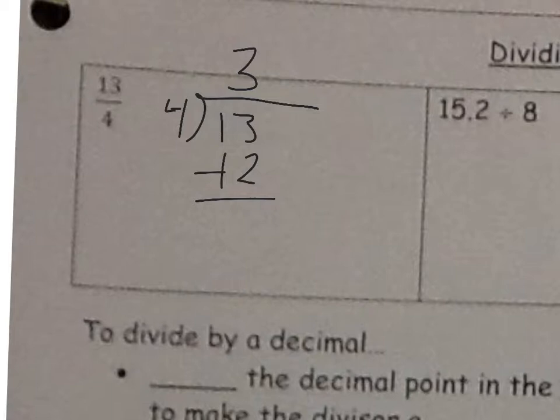1. But since we're in the decimal section, if we're asked to make a decimal answer, raise your hand if you remember how to make a decimal answer out of the remainder, how to keep it going in order to get a decimal answer when there is a division problem that doesn't work out evenly. Yes, ma'am? You add a 0? Well, a little bit more than that.